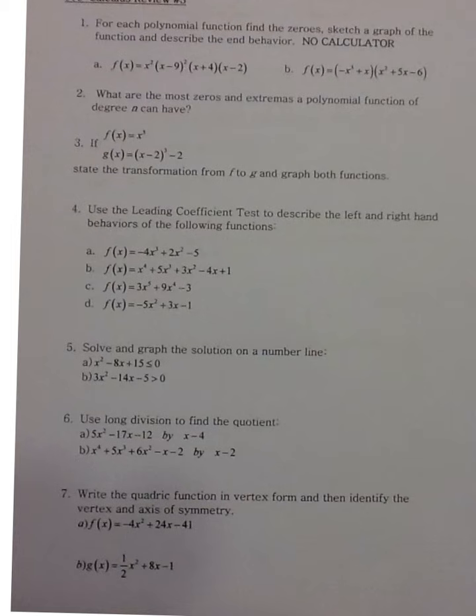The degree is 4, and the leading coefficient is positive 1. So it'll be up, up. As x goes to negative infinity, f of x goes to infinity.